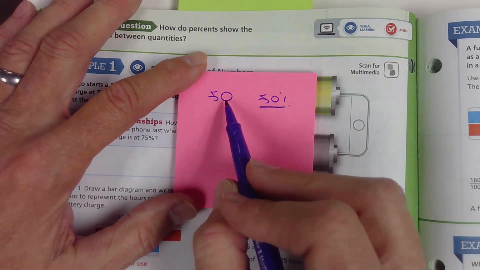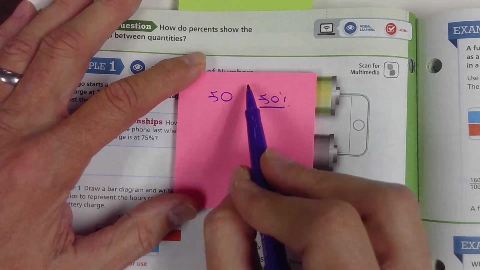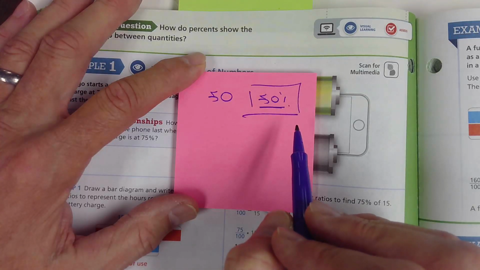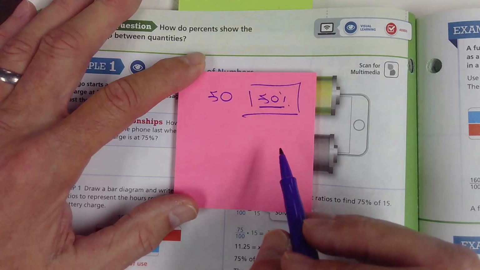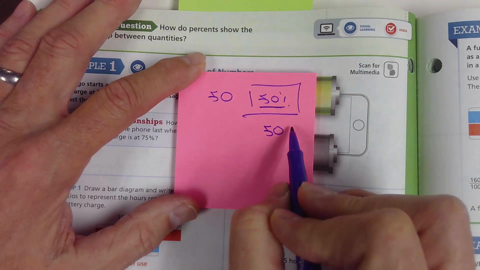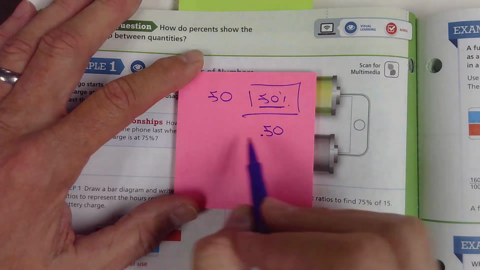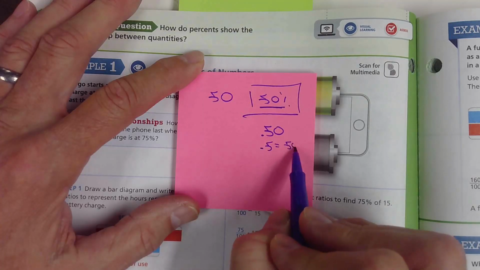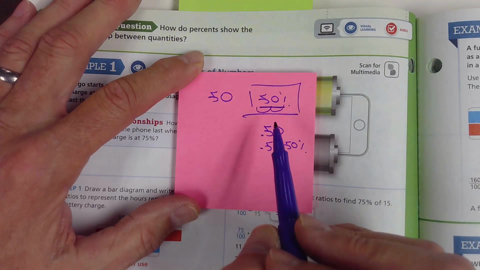But here's what I'm talking about. I can't multiply 50 by 50%. I need to change this into a decimal. So what would that be? What do you think? Yeah, 0.5. So here's 50. The percent's right here. I'm going to move it over 2 places, so the decimal now is 0.5. Well, I know 0.5 is the same thing as 50%, okay? Because I just moved the decimal 2 places over.